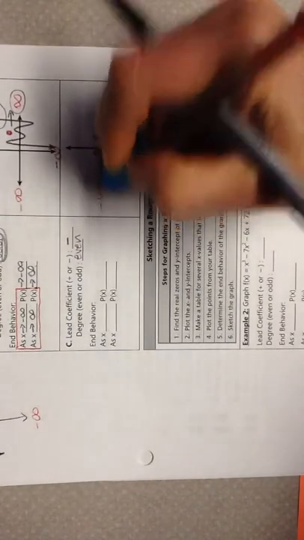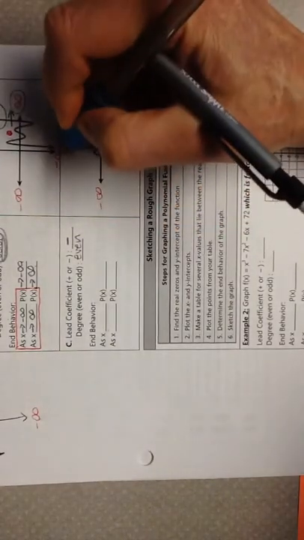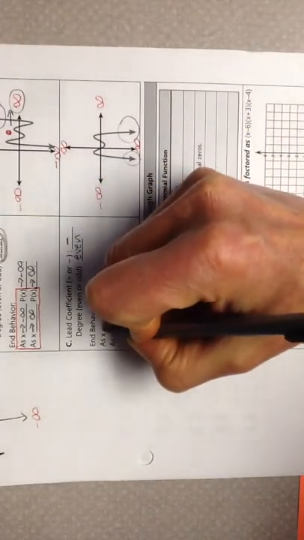So again, I'm going to say as x approaches negative infinity. As I'm standing here at the center and looking along the x-axis towards negative infinity, my function is approaching negative infinity.